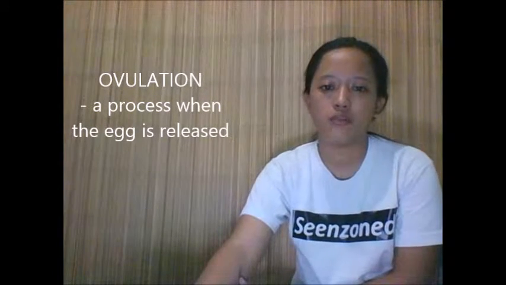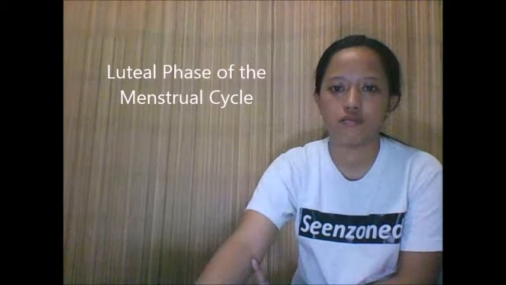As the egg is released, a process called ovulation, it is captured by a finger-like projection at the end of the fallopian tube, the fimbriae. The fimbriae sweep the egg into the tube. Also, in this phase, there is an increase in the amount and thickness of mucus produced by the cervix. If a woman has intercourse during this time, the thick mucus captures the man's sperm, nourishes it, and helps it to move towards the egg for fertilization.